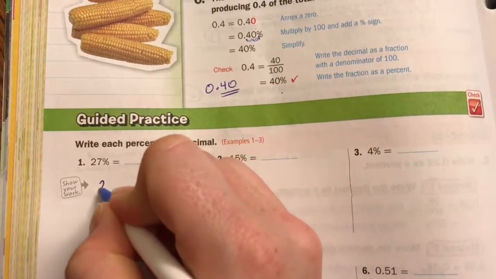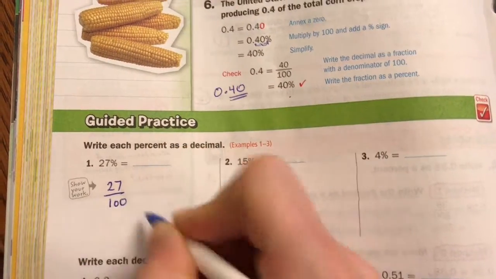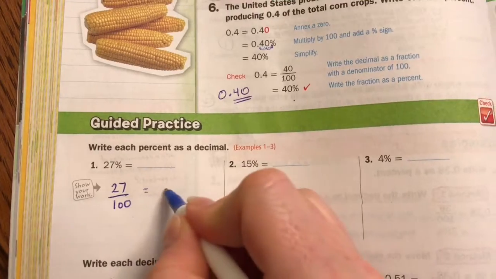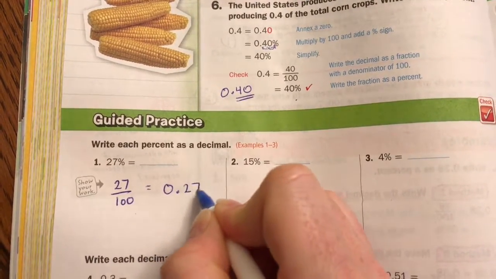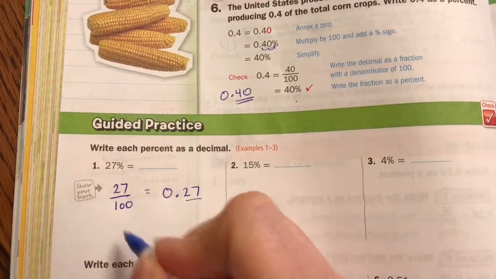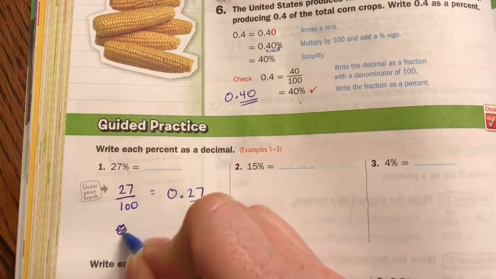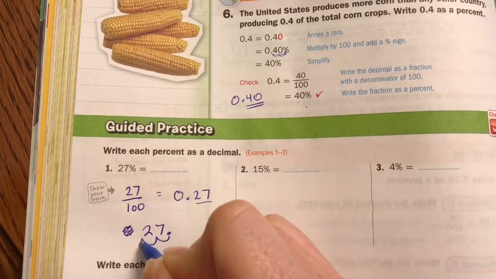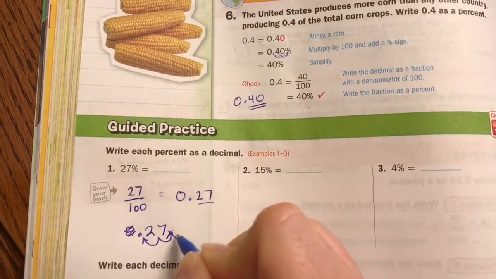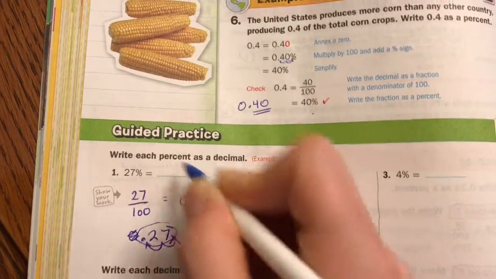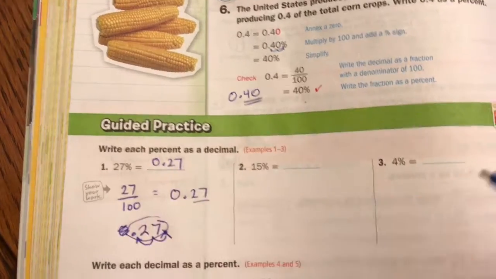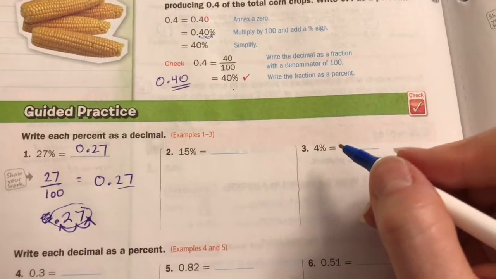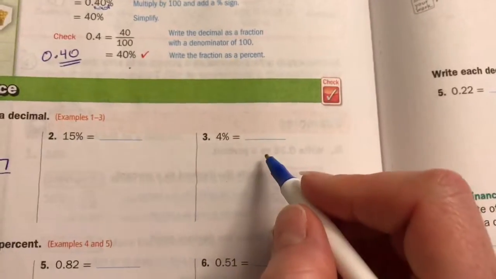27%, you can think of that as a fraction. 27 hundredths, and then write it as a decimal, 27 hundredths. Or you could move the decimal, 27%, move it 2 to the left. There's your 0.27. All right. Hey, let's skip over to number 3.